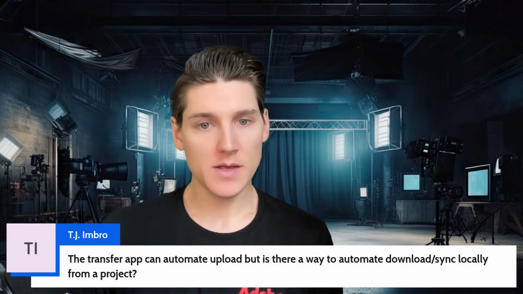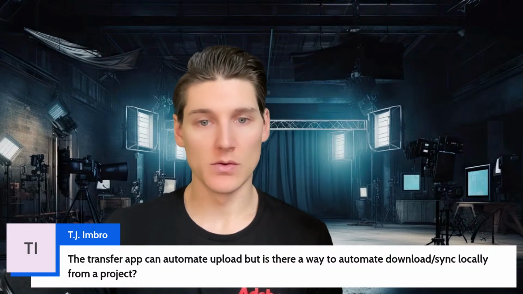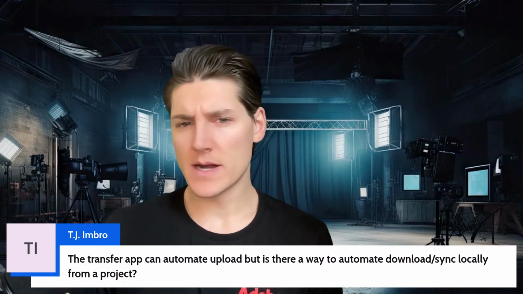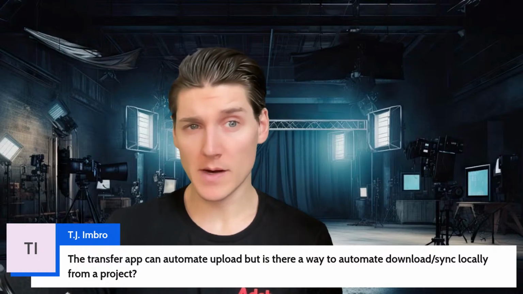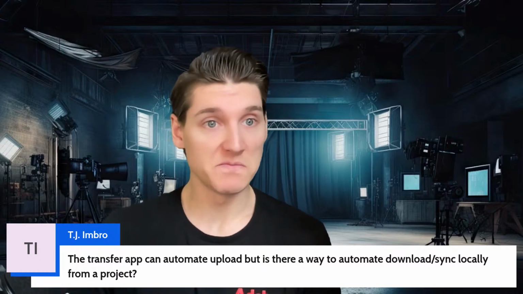TJ, the transfer app can automate upload, but is there a way to automate download/sync locally from a project? As it stands right now, there's not. But I would recommend submitting a product feature request. Our teams can certainly look into that.